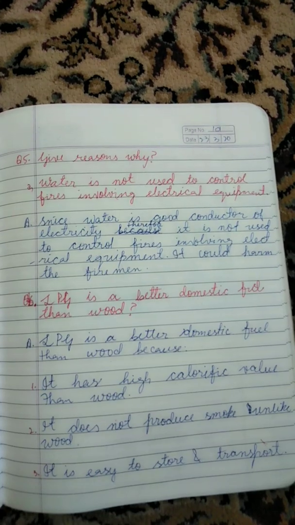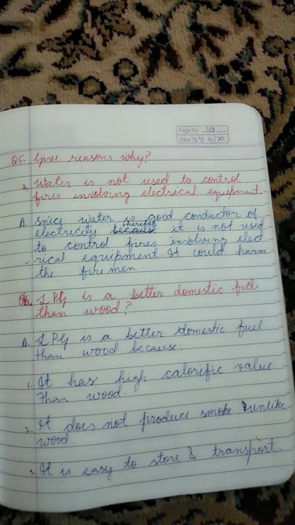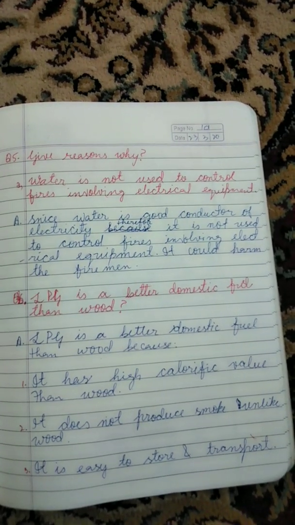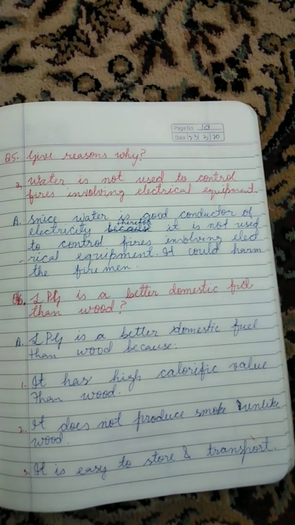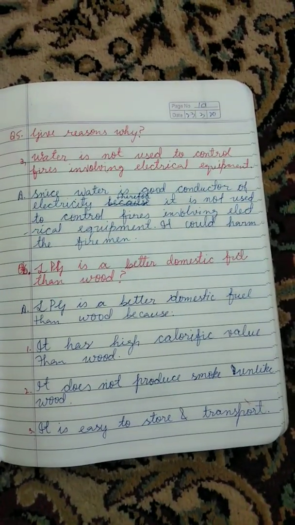B part. LPG is a better domestic fuel than wood. Answer. LPG is a better domestic fuel than wood because it has high calorific value than wood. It does not produce smoke unlike wood. It is easy to store and transport.